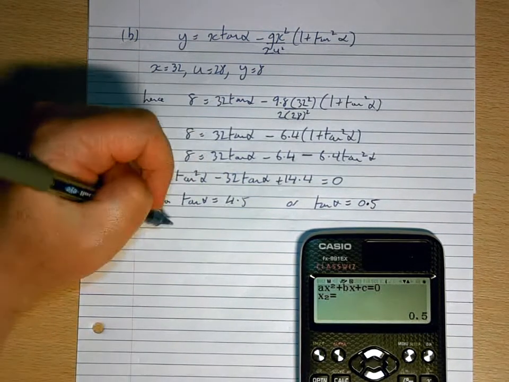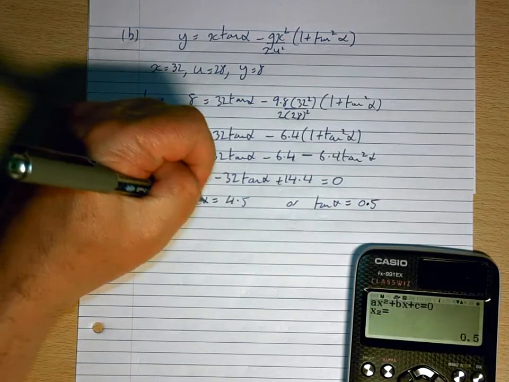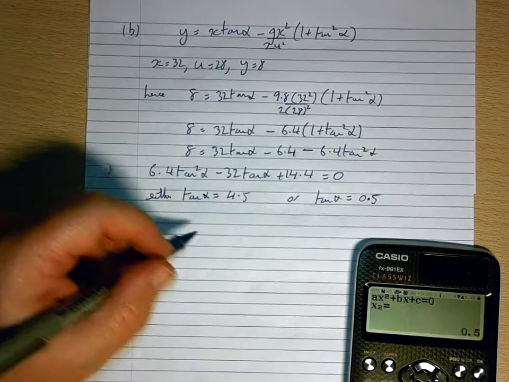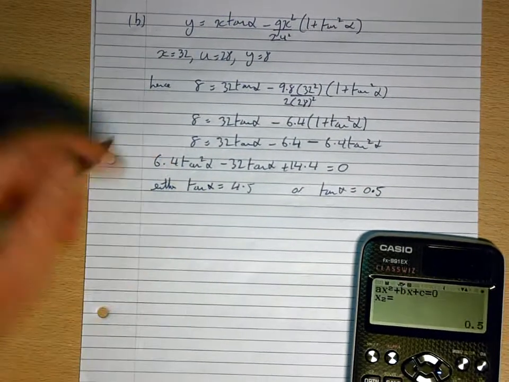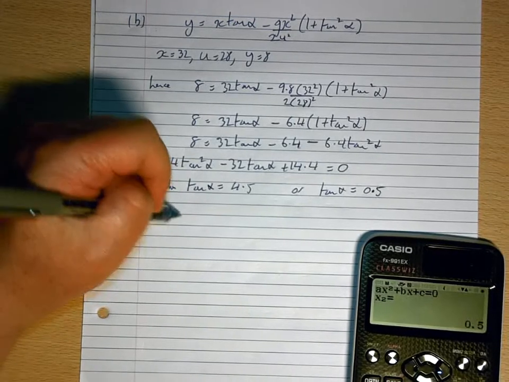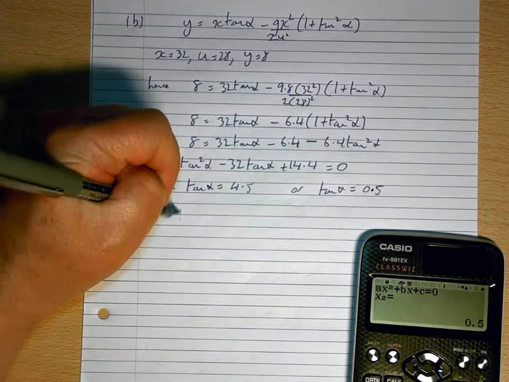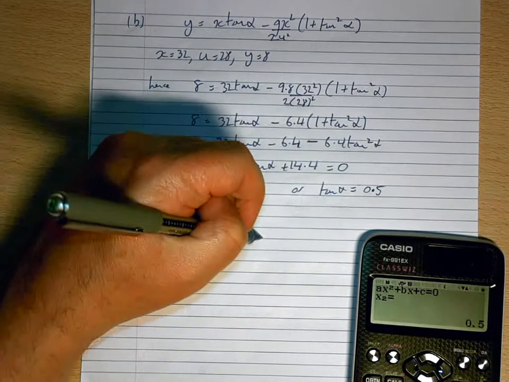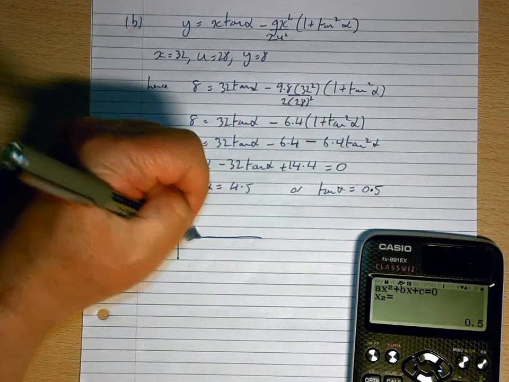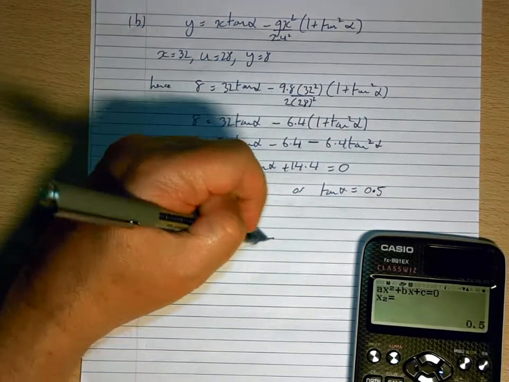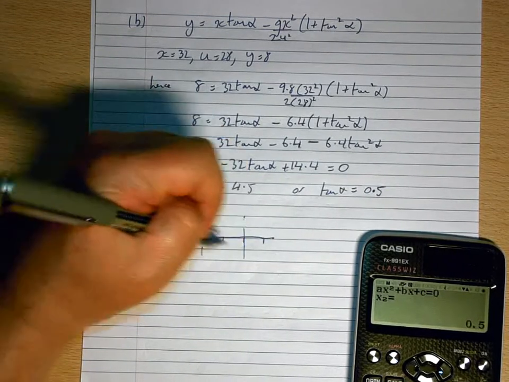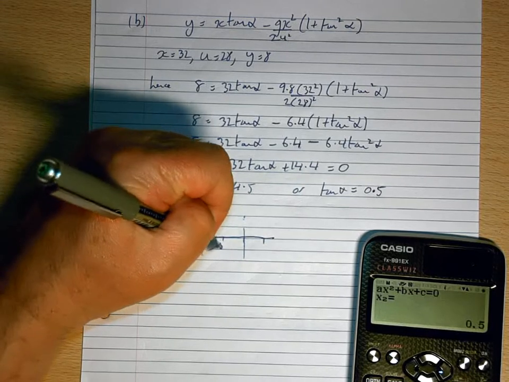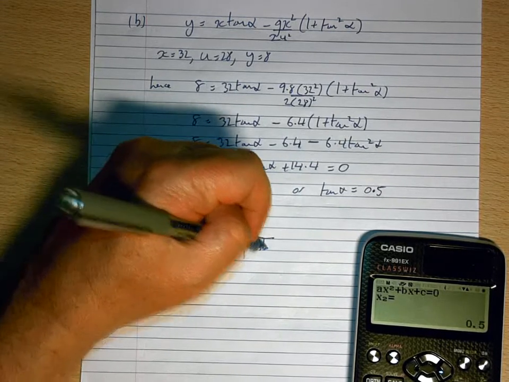So now I've got to work out what possible angles that's going to give us. Depending on how you've been taught, you might have been taught using CAST, or you might have been taught using the sketch of the various trig graphs, which is the way I prefer to do it. So I know that tan, so that's 90, 180, 270, 360.